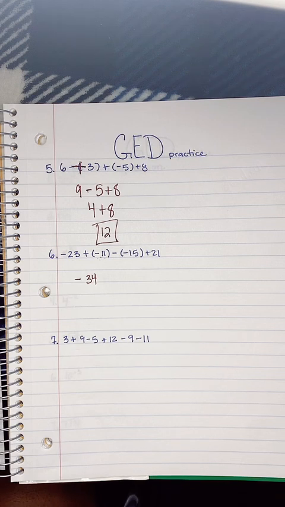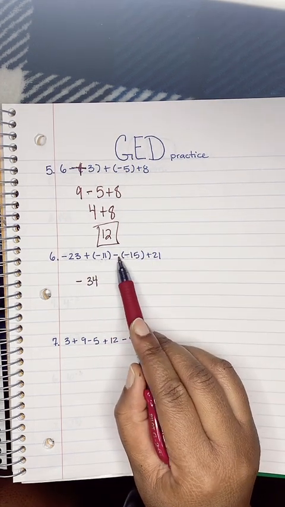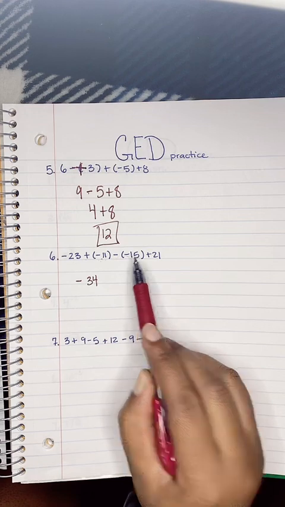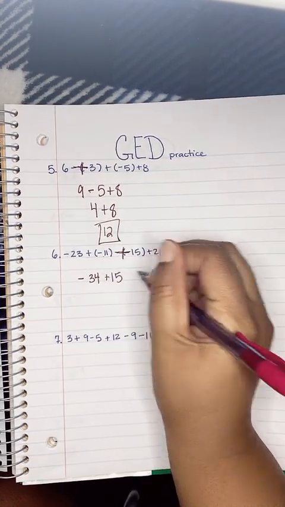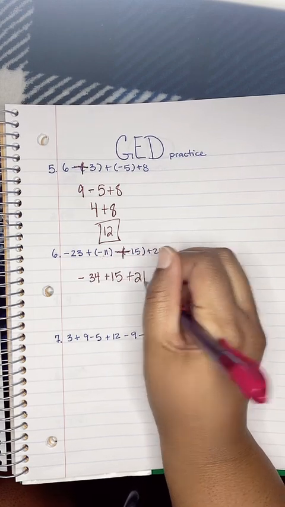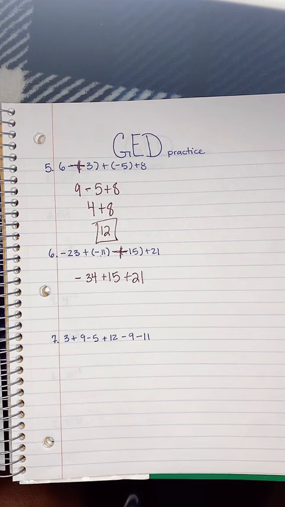Good. Okay, 40, 40. All right, let's see. Now we have 2 negatives here, so we're going to change this to a big plus sign. So we're going to do plus 15 and plus 21. Please go from left to right always.